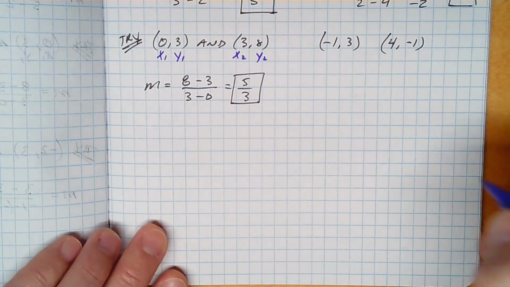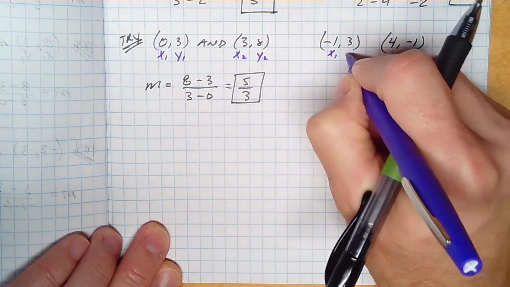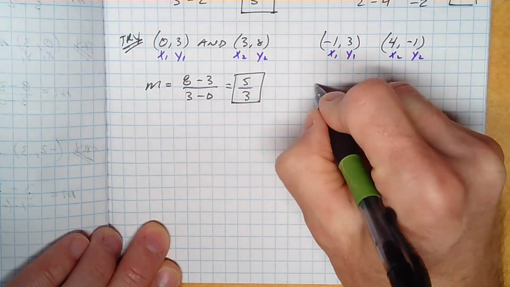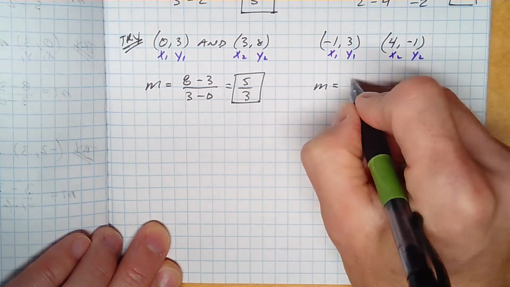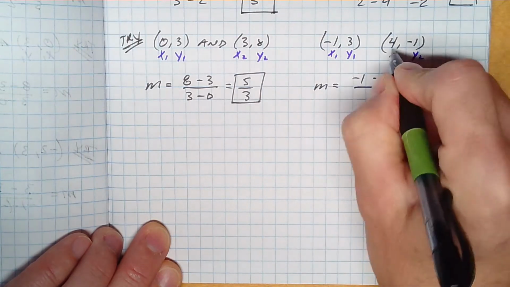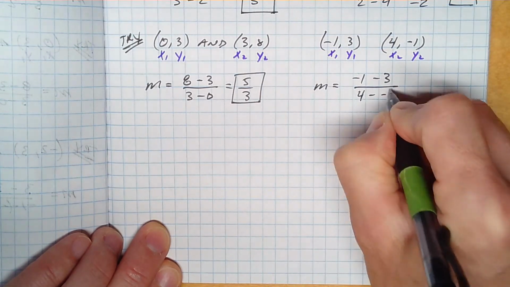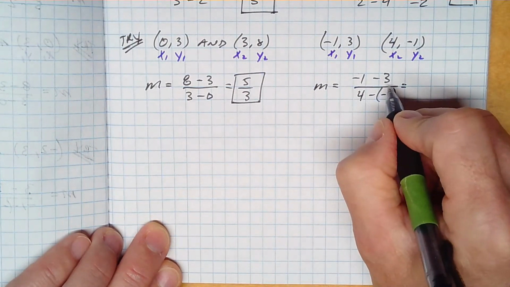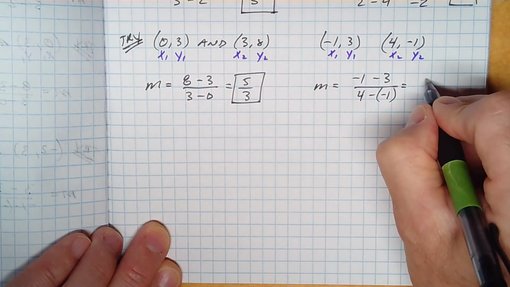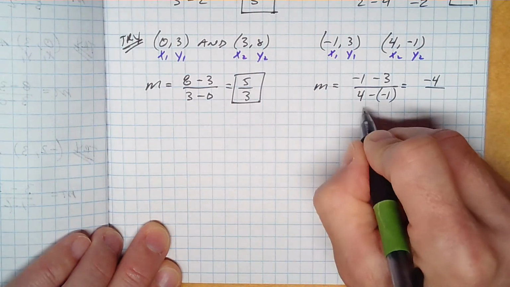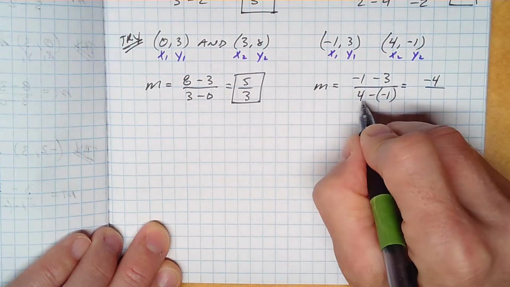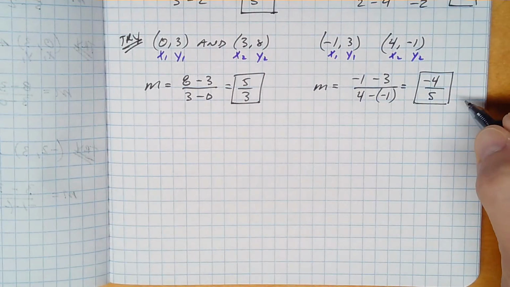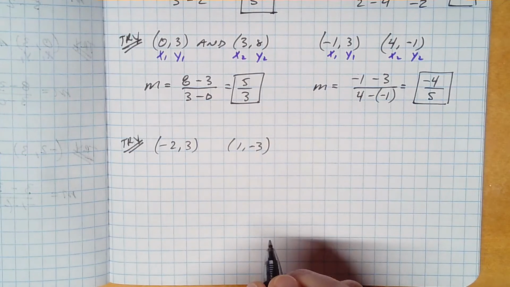We're going to try an example that has some negatives in it. We just need to be careful with the negatives. So I have negative 1 minus 3 over 4 minus negative 1. All right, so negative 1 minus 3, they're both negative, so I'm going to add the values, and I have negative 4 for my answer. 4 minus negative 1 is like 4 plus 1, so that's 5. All right, so this one I end up with negative 4/5.